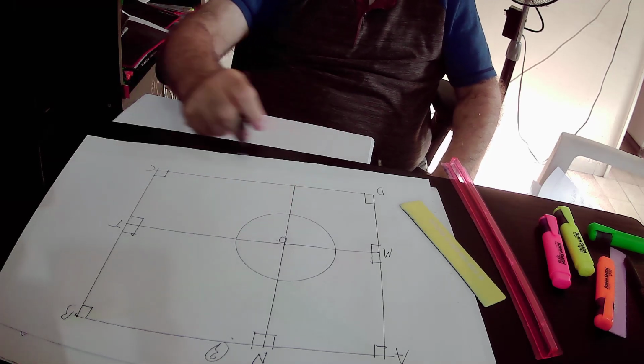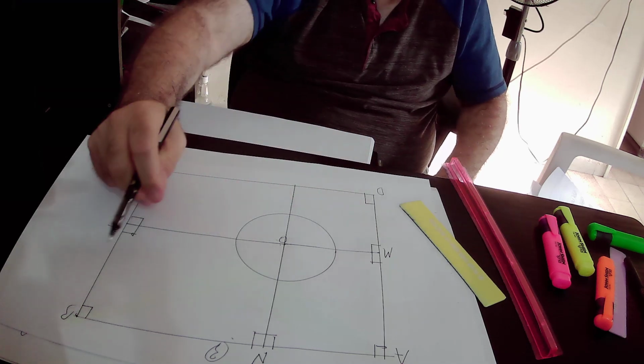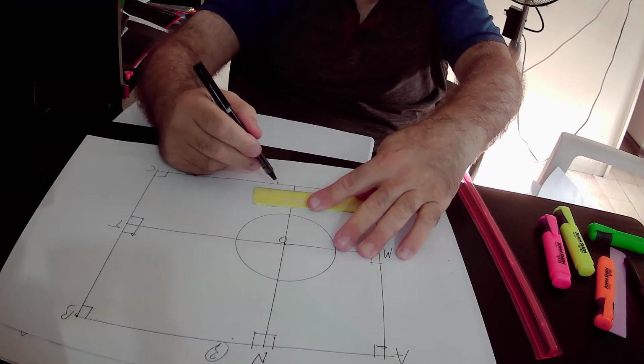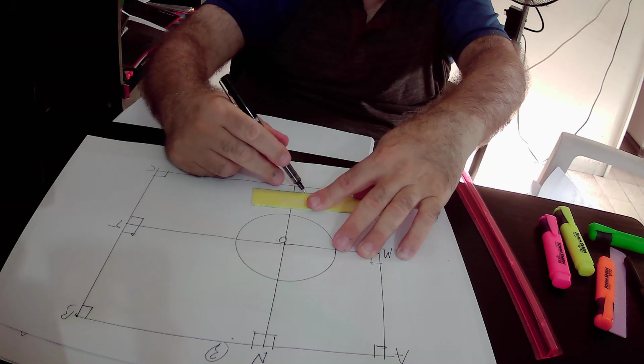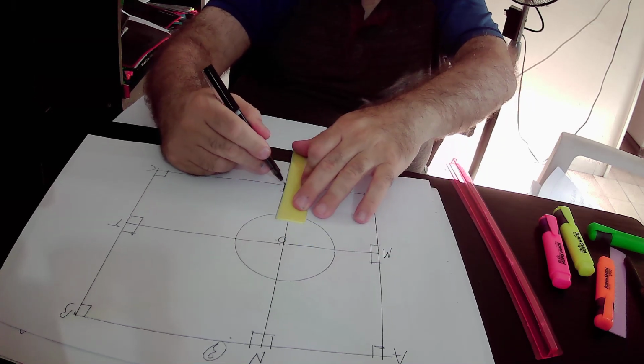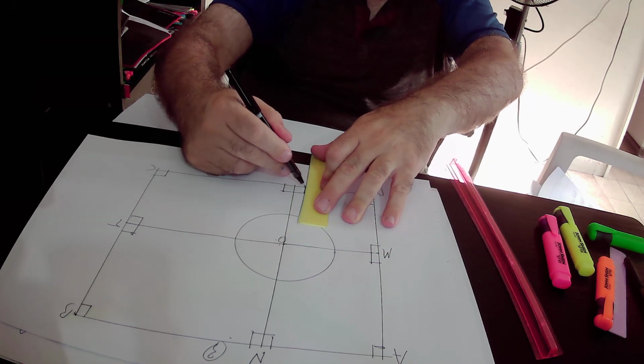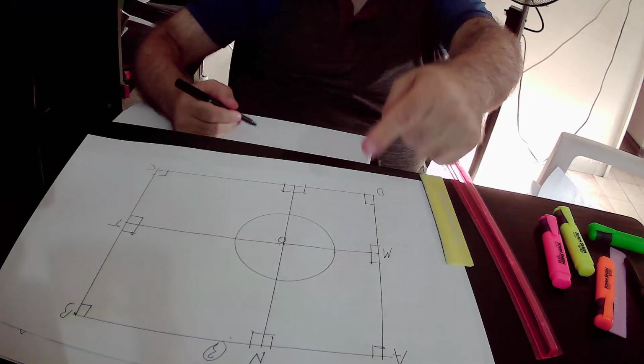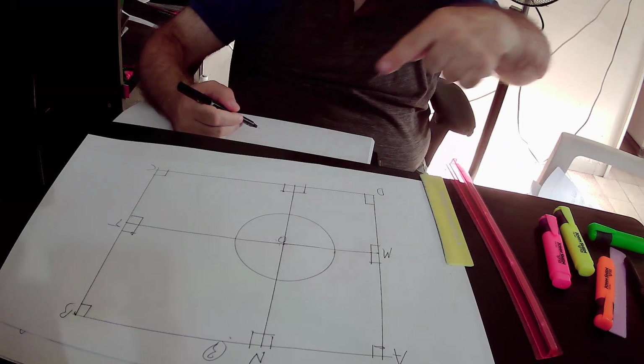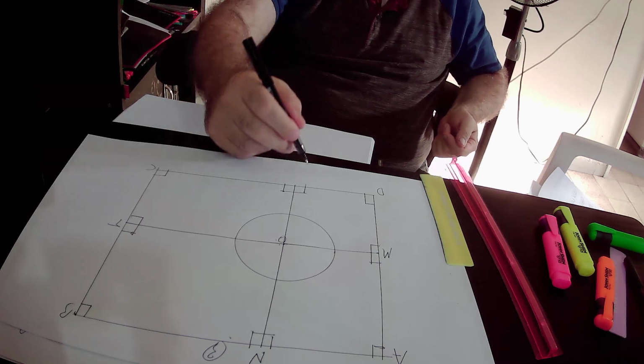Why? Because DC is parallel to AB. So here, this angle equals 90 degrees, and this angle will also equal 90 degrees. We define the touching point of the perpendicular from point O to BC as point H.